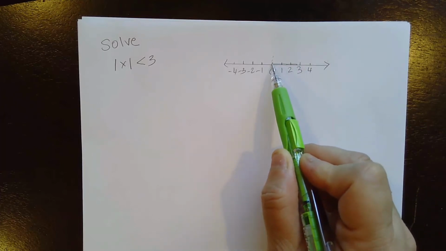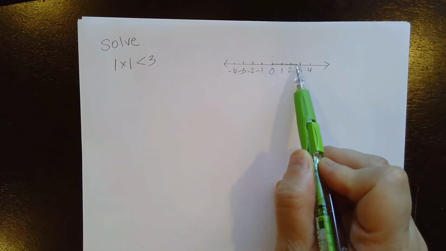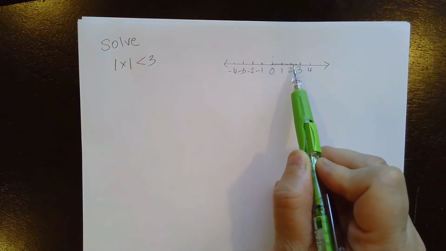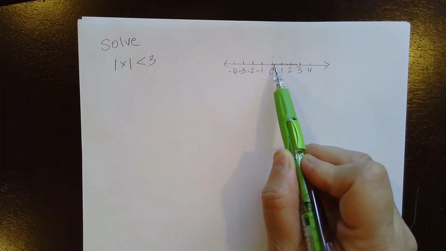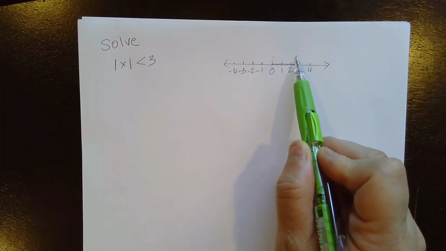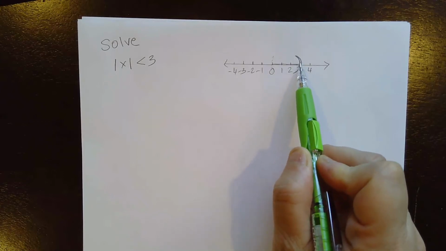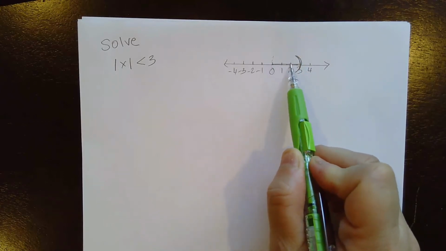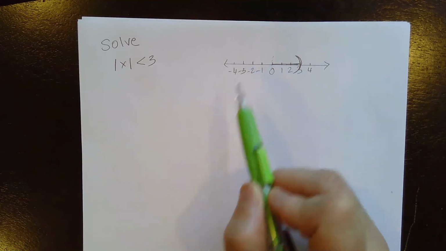The distance from 0 to 3 is not less than 3, but it works for 2.999. So it's from 0 to 3, but 3 is not included, so you have an open parenthesis right here. Okay, so from here to here, we have a solution. But you also have to look at the negative side as well.